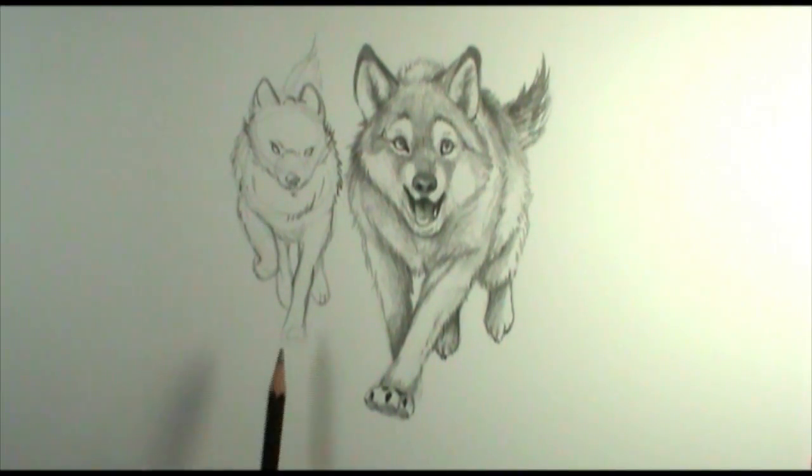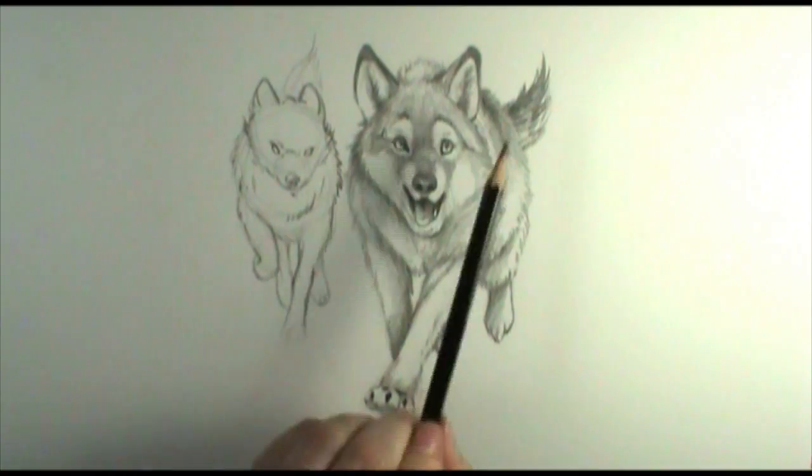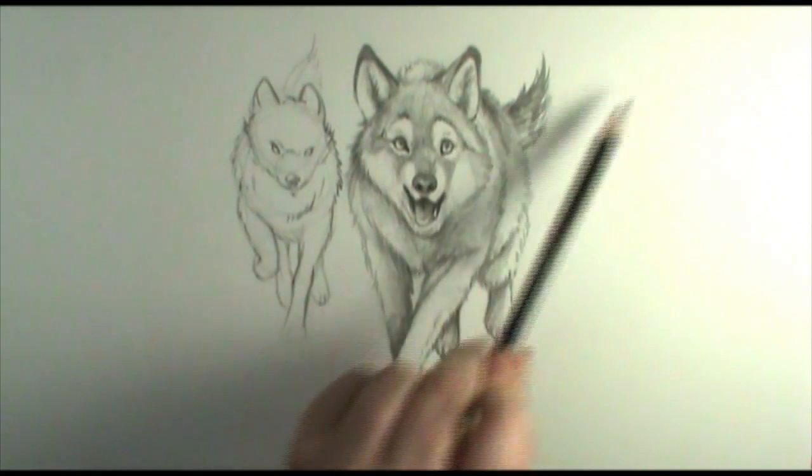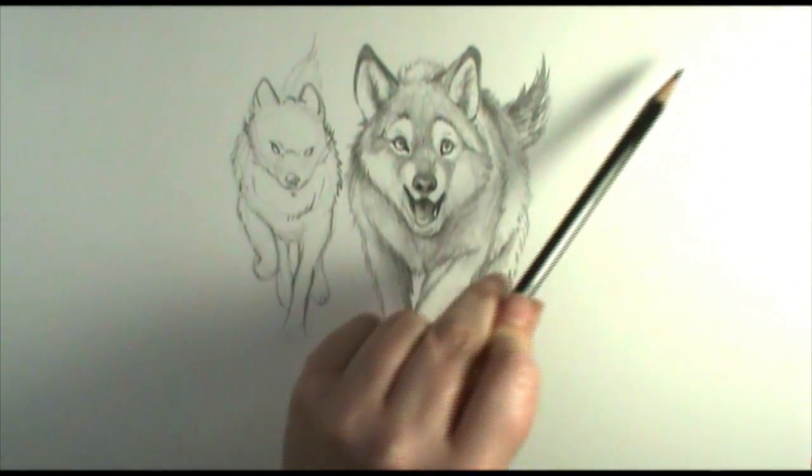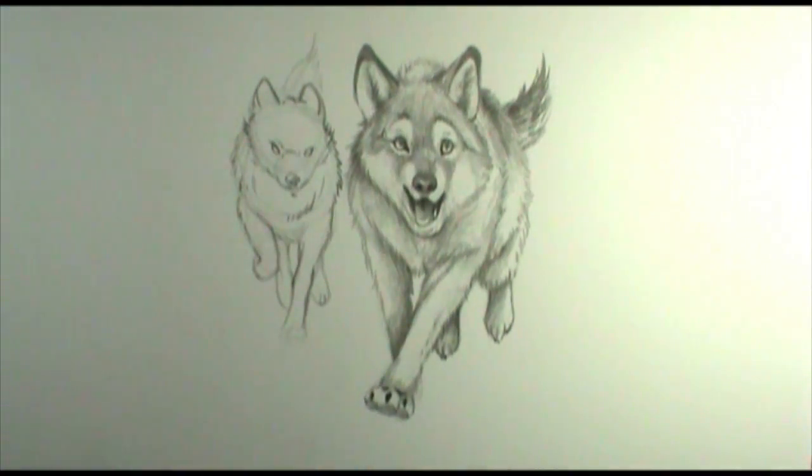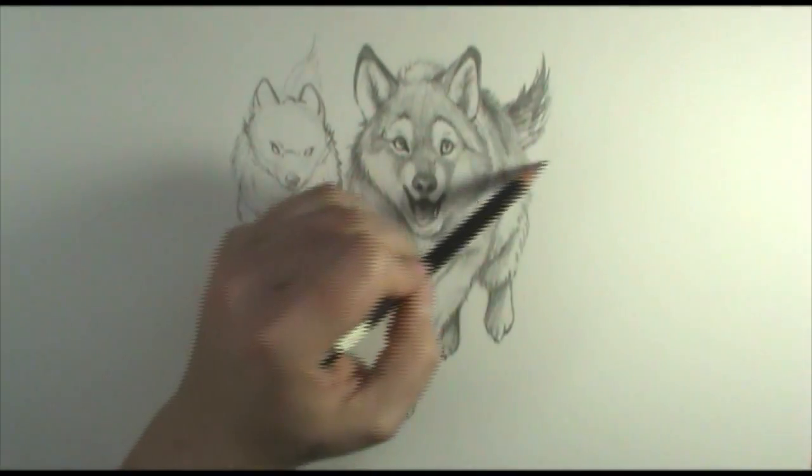Alright, there I've successfully narrowed him out. I successfully kind of put in a little bit more tighter detail with him. So now I'm going to go ahead and put in a third wolf, or maybe a third and fourth wolf running back in here. So it kind of looks like the pack is running down the hill towards us and then coming straight at us.